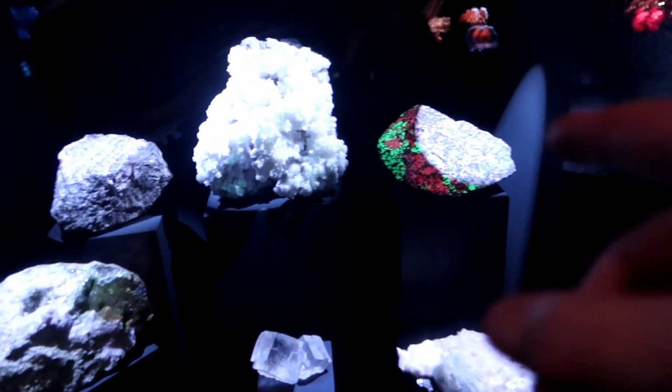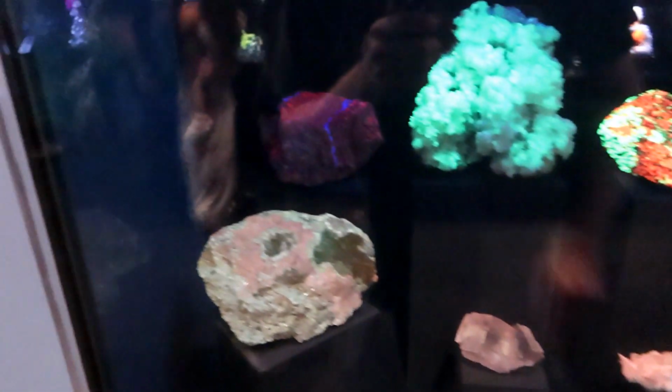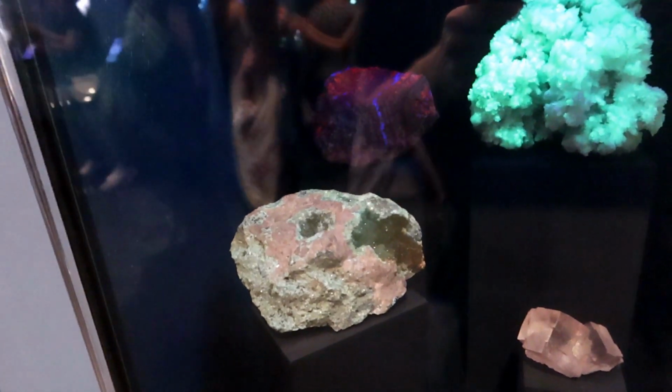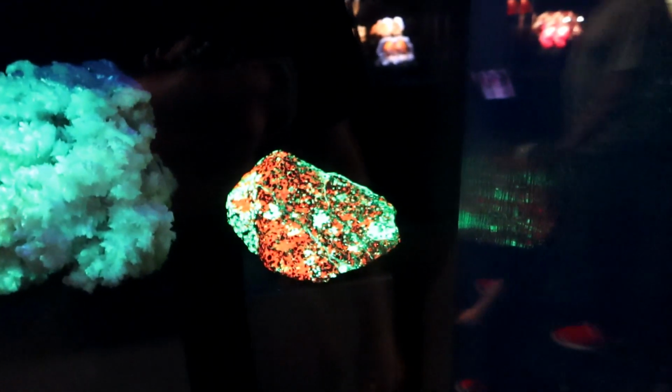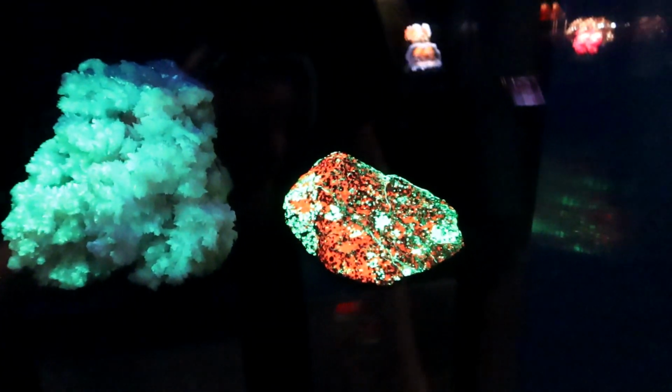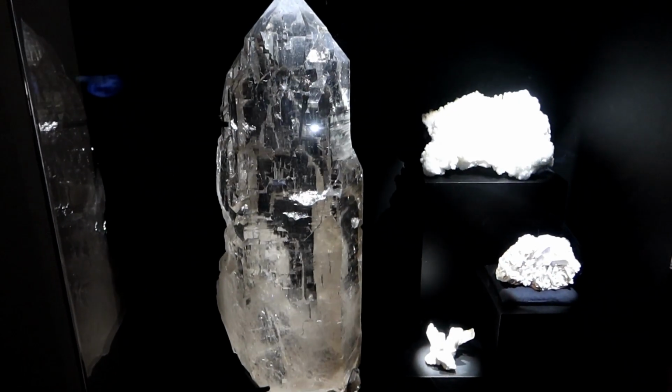I guess this one does. I got a piece of that too, and a piece of that. I think I got one of those. Definitely have one of those. Mine isn't as awesome as that is, but that's still pretty cool. Wow, look at that thing.